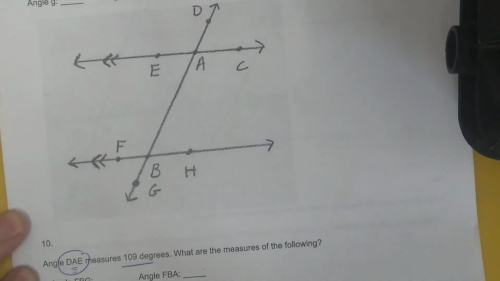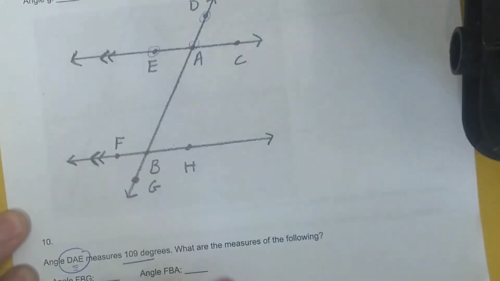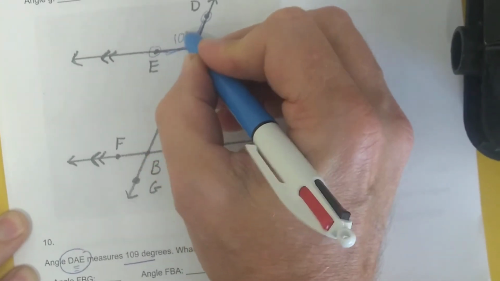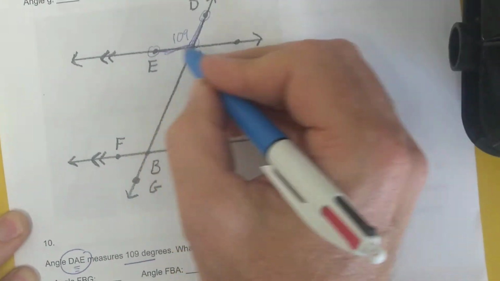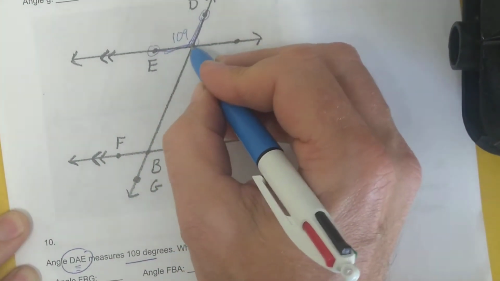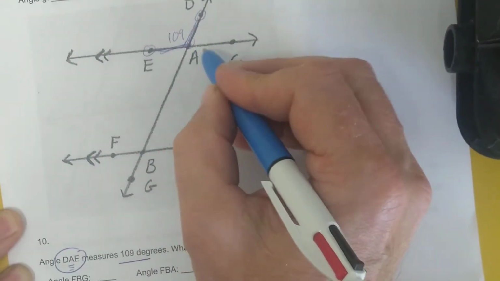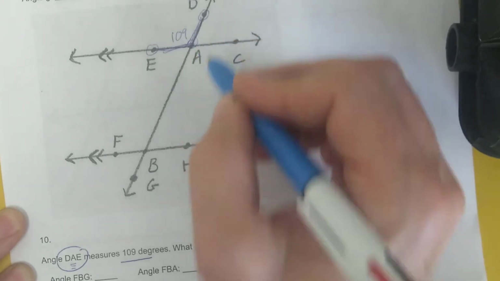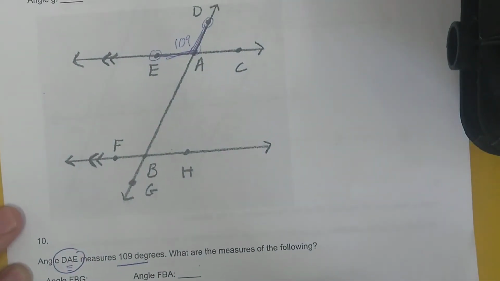The question is, which sides am I using? DAE is going to be this angle over here. So if I don't get that number 109 in the right place, I can't do this. So put your fingers on it. Know the middle one is going to be the corner, but then if it was CAB, it would be this one over here. If it was CAD, it would be this one over here. You've got to be able to do that. If you need more practice with that, let me know. I'll give you more practice.